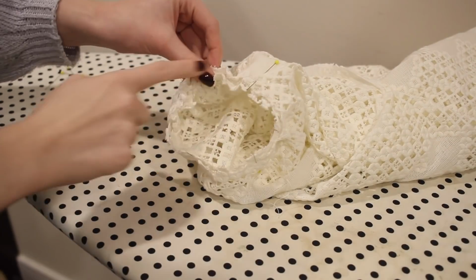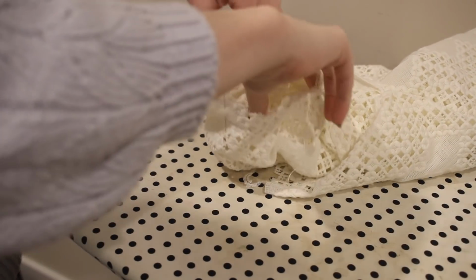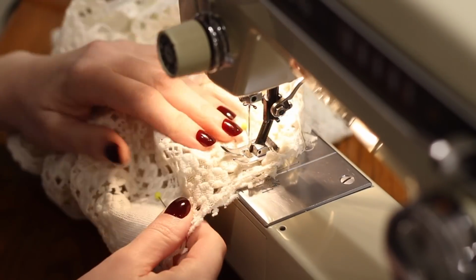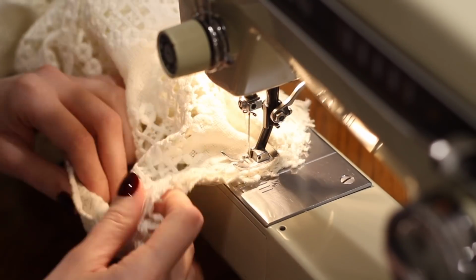And once everything is pinned in place, I can stitch this entire armhole and stitch the sleeve in place and then use my serger to finish the edge.